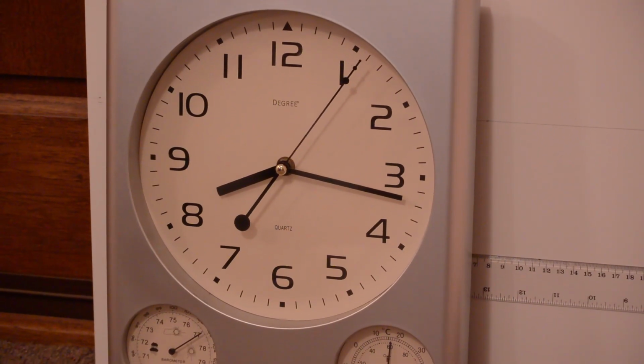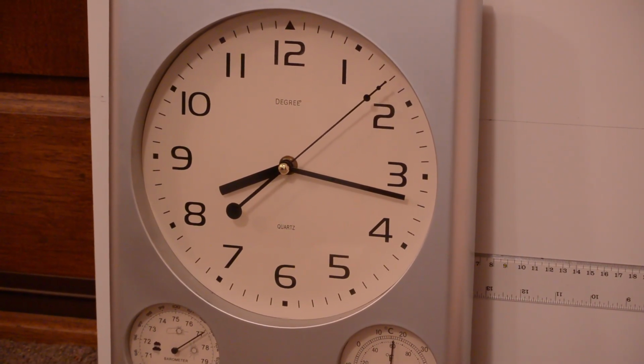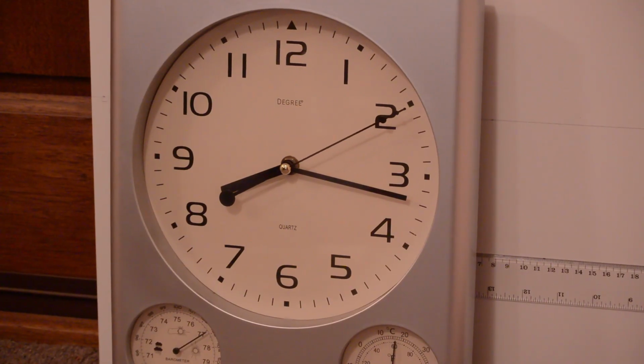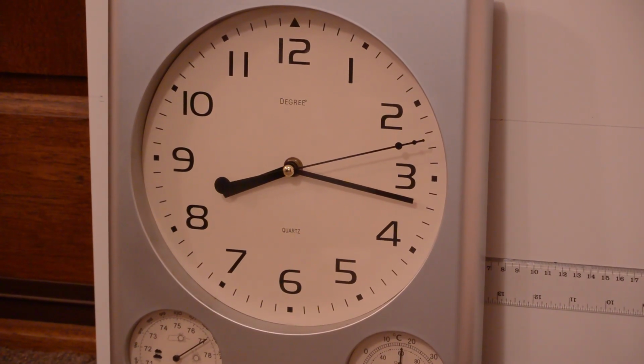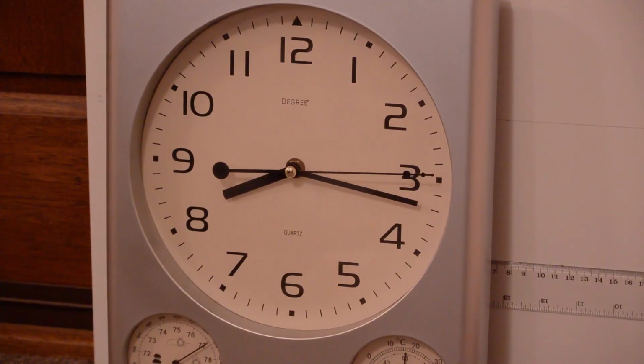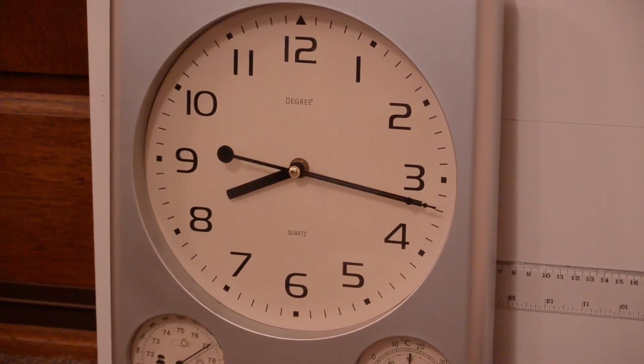The time is 20:15, 16. Yeah, it's at night time, sorry.